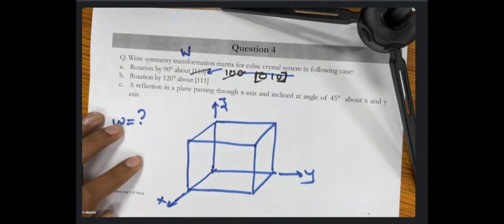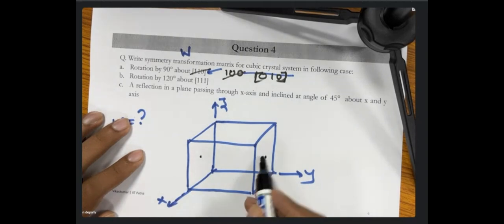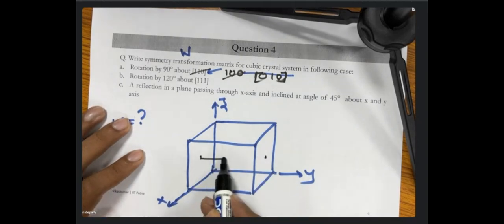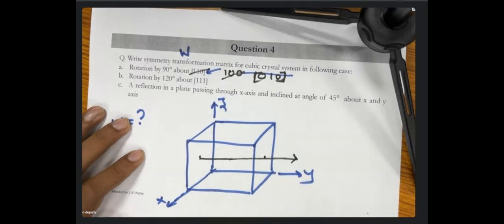So the direction is along the y axis. So we can say that it will be along this particular line. About this we are rotating by 90 degrees.